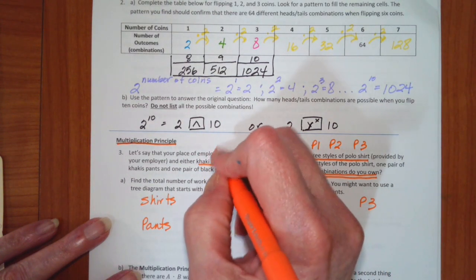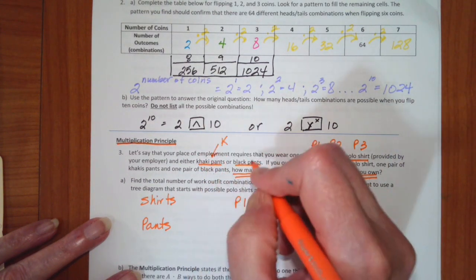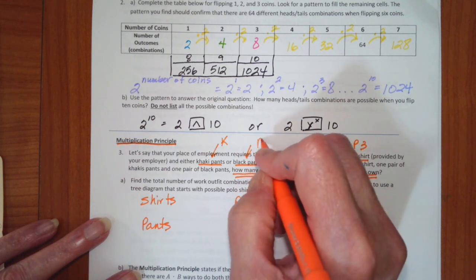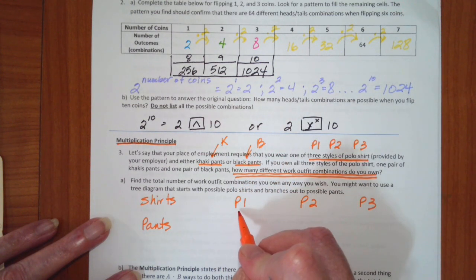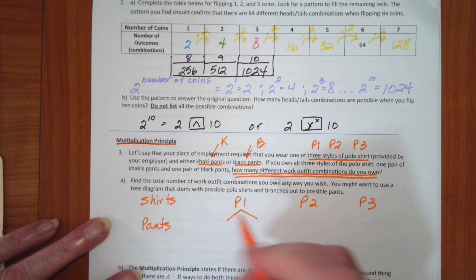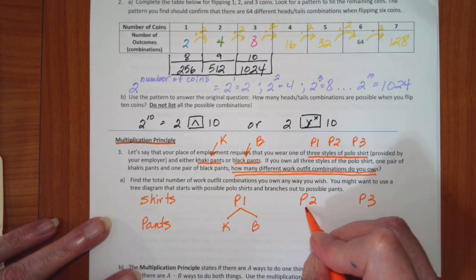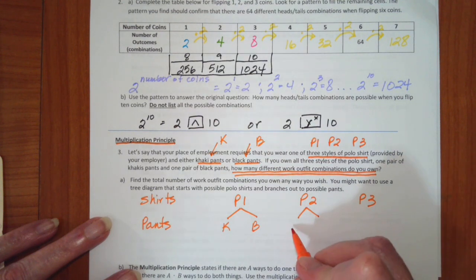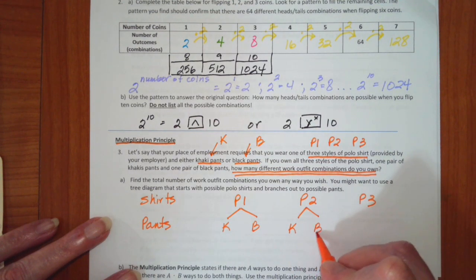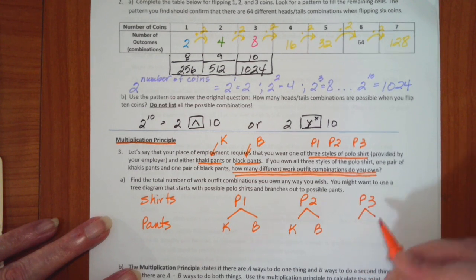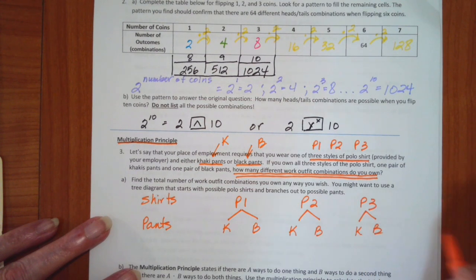Then my pants are either khaki, which I'm going to call K, or black, which I'm going to call B. So if I pick shirt number 1, then I can either have the khaki or the black pants. If I pick shirt 2, I can either use the khaki or the black pants with those. Shirt 3, khaki or black.